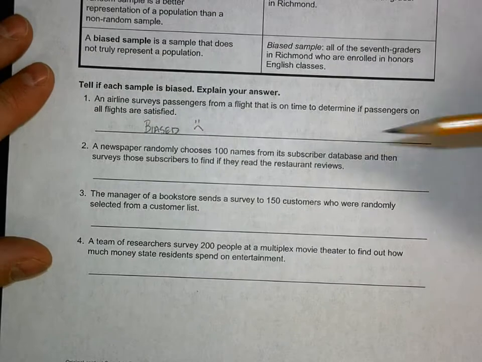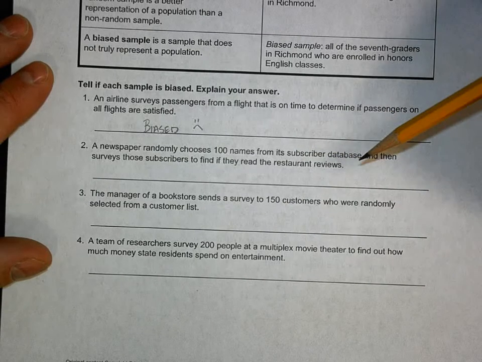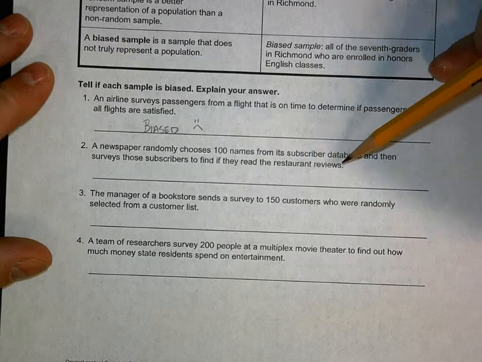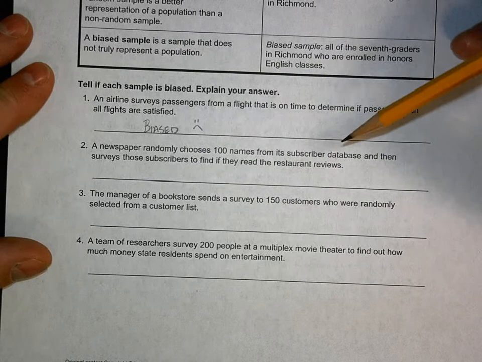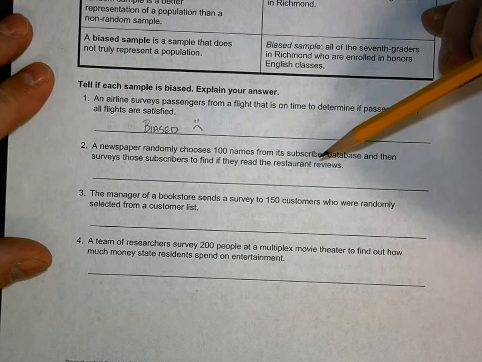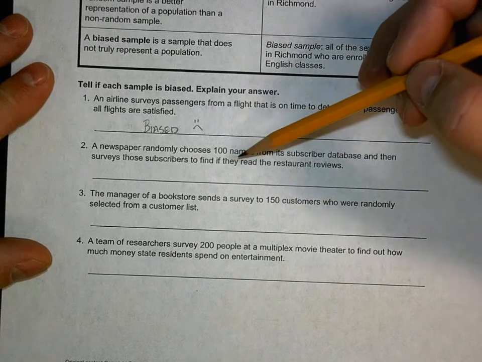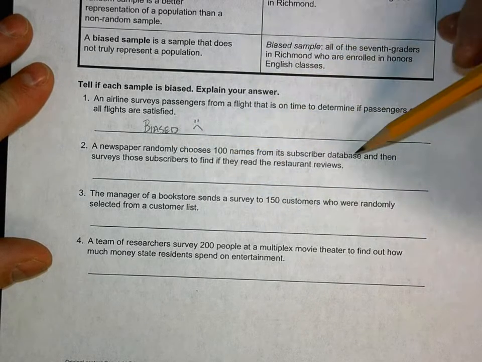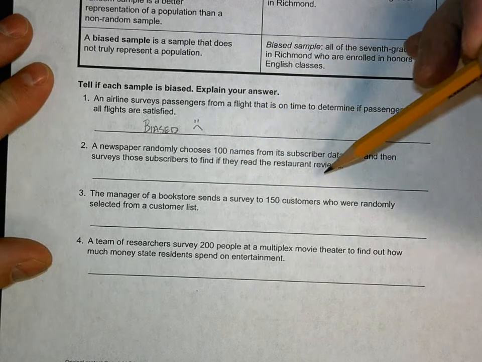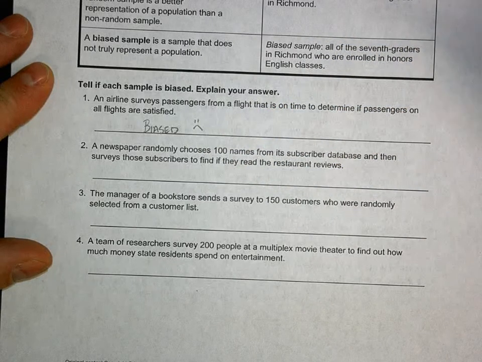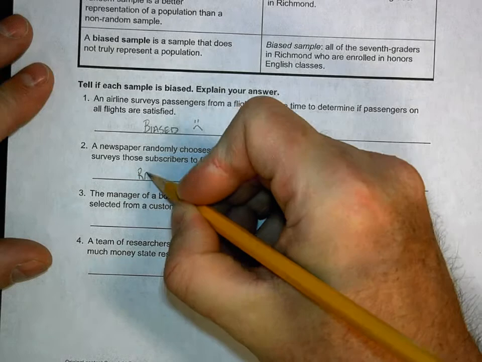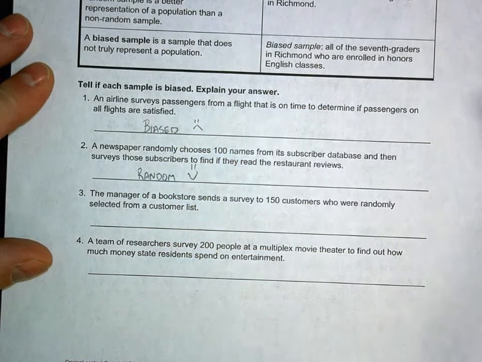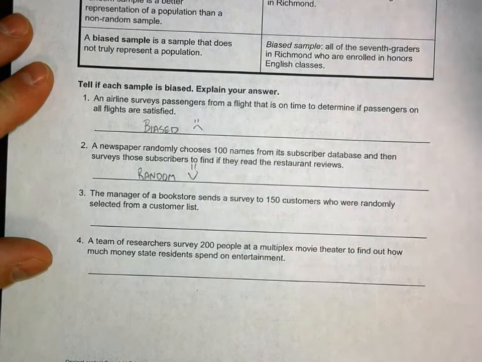Number 2. A newspaper randomly chooses 100 names from its subscriber database and then surveys those subscribers to find out if they read the restaurant reviews. Okay, so the population is all subscribers to the newspaper. The sample is 100 names chosen randomly. Now, they've picked randomly to find out if they read restaurant reviews. This is definitely unbiased. It is a good random survey. They've done everything they can to pick correctly. That's a happy face. See, today's is just drawing faces on them.